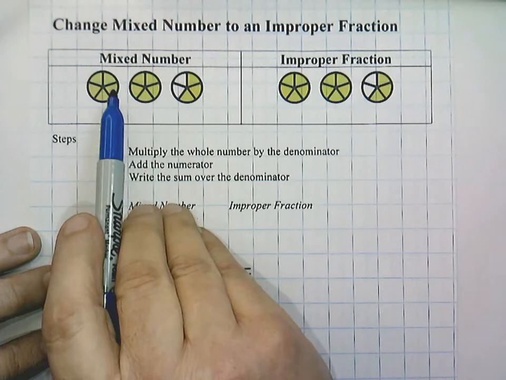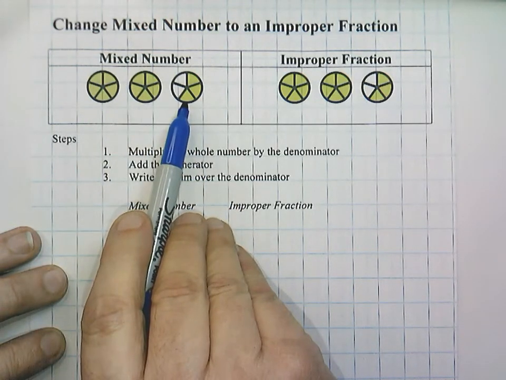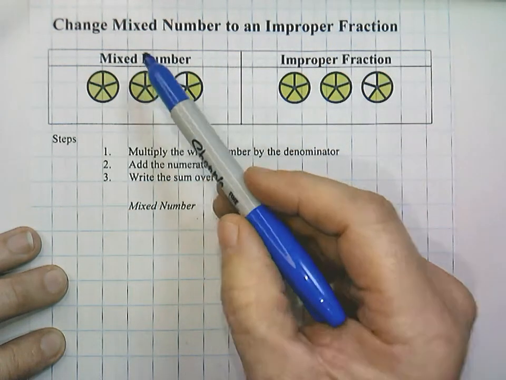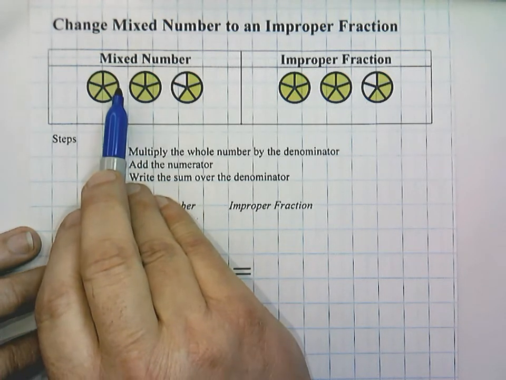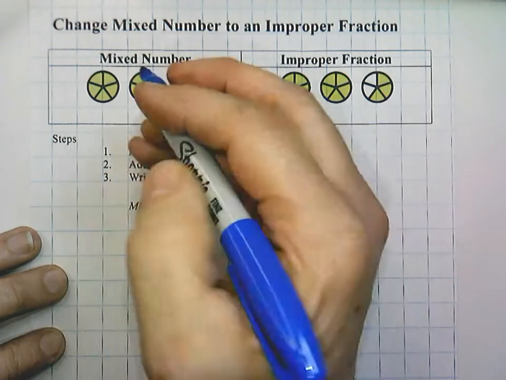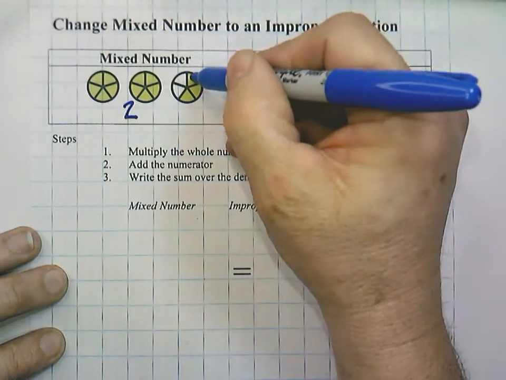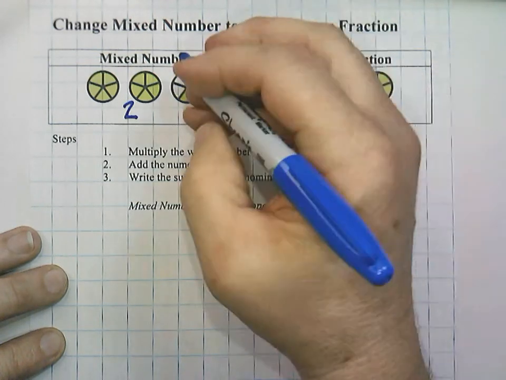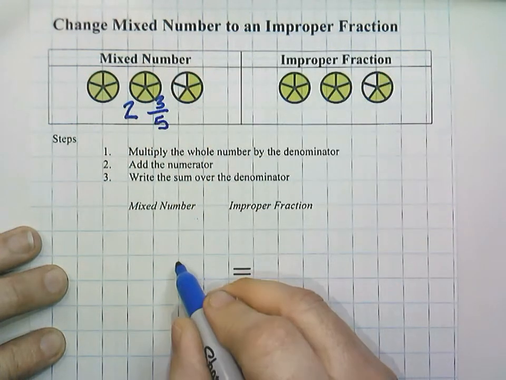Let's try another one. Here we want to change the mixed number represented here into an improper fraction. Well, let's find out our mixed number. Remember, a mixed number is a whole number and a fraction. I'm seeing 1, 2 that are completely shaded, so that's 2 wholes. This here is a fraction, 3 out of 5. So this is 2 3/5.